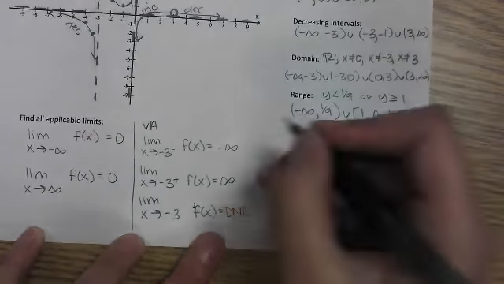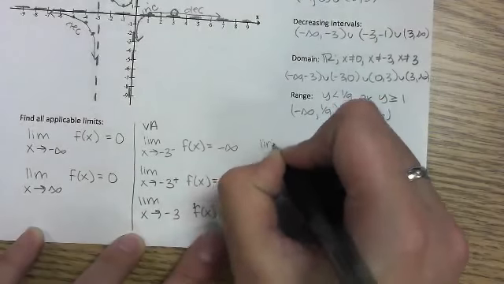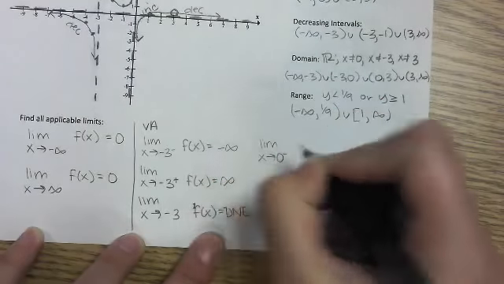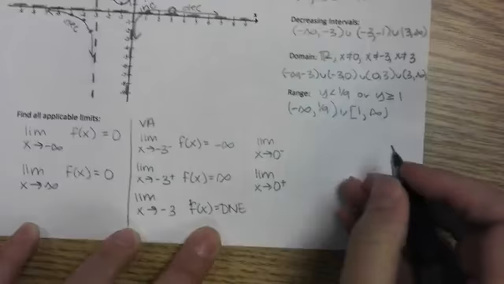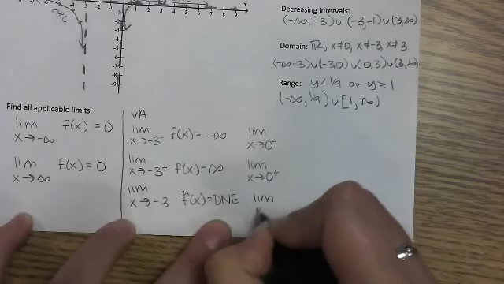And then I want to do the other asymptote. So limit as x goes to 0 from the left, limit as x goes to 0 from the right, and then the overall limit as x goes to 0.